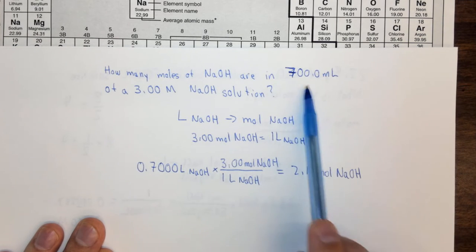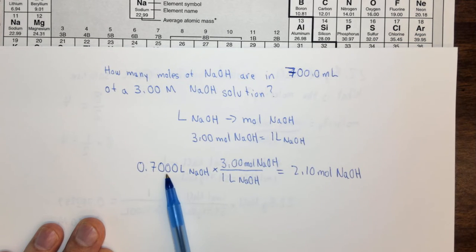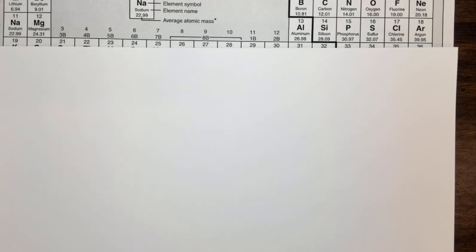So make sure you're converting your milliliters to liters. If you plug in milliliters here, you will unfortunately get an incorrect answer. So that's just one example. Let's look at another example where maybe we could go a step further.